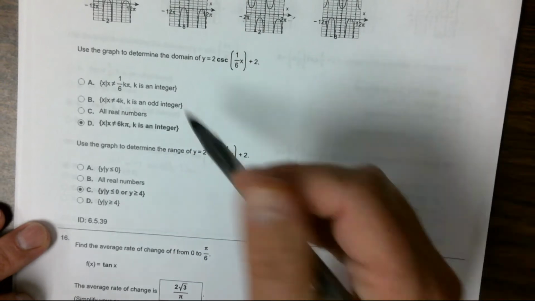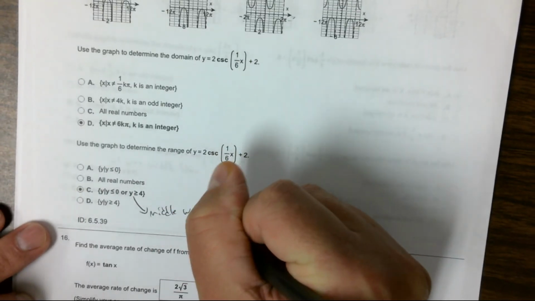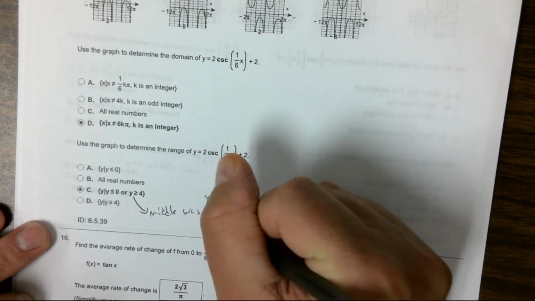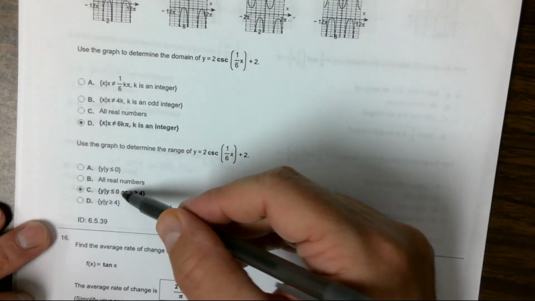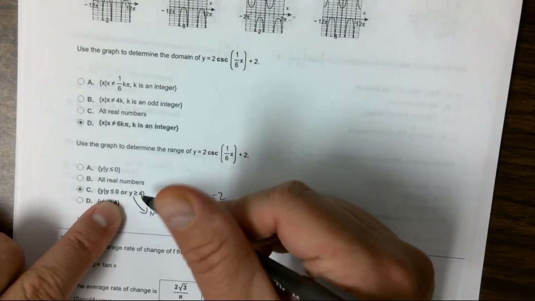And again, the middle was 2, like y = 2 is what I meant. So it went from 0 to 4, like below 0 to above 4.